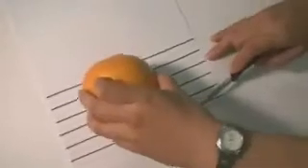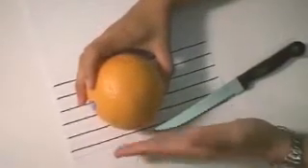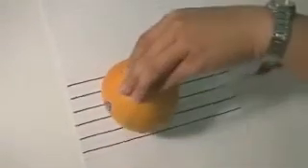Then if I were to take this orange, I'm not actually going to cut it, but if I were going to line it up so that the very tip of the sphere is lined up at this first line, and cut exactly along this line, then we could ask how much surface area of that orange peel am I going to get?